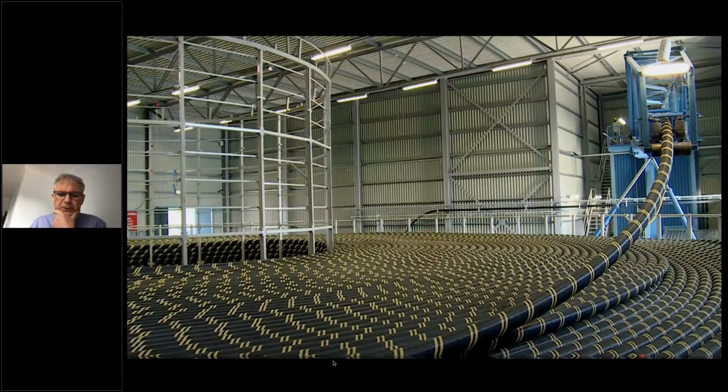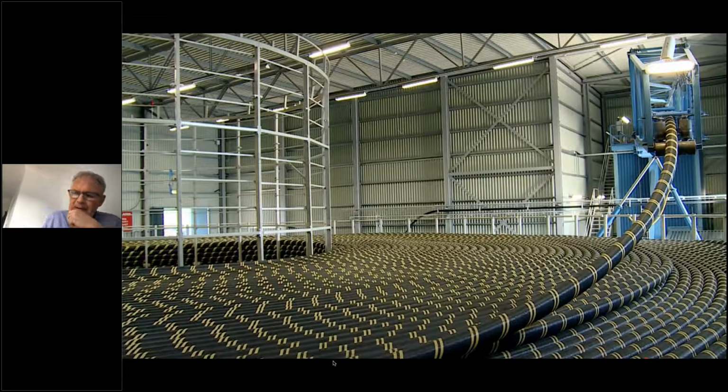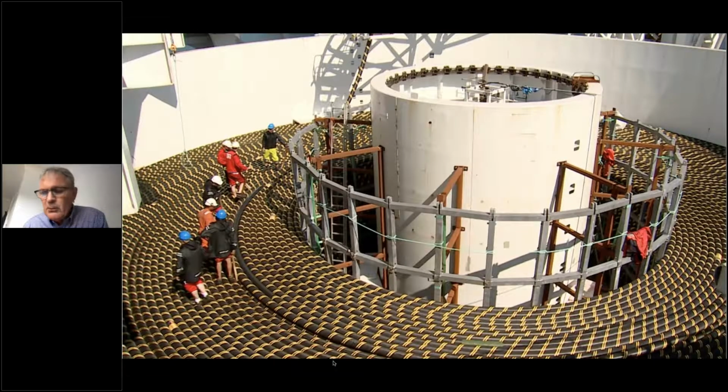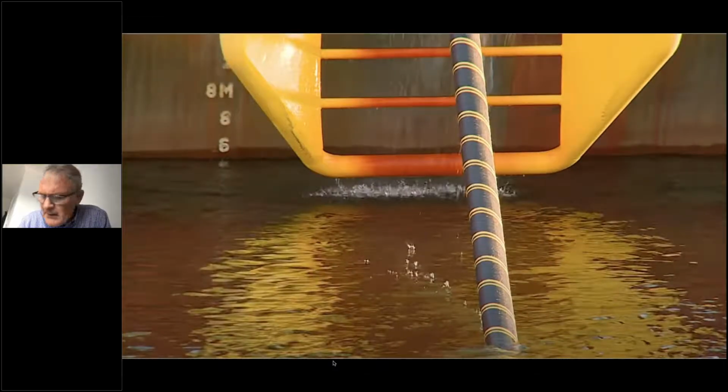So let's have a look at some of these cables which are made on a very large scale for very high voltage power transmission, very large cables. The previous image was being built in the factory and now being packaged and stored on a ship, ready to be laid directly into the sea as a submarine cable. And the very latest one, running at 525,000 volts, is a cable that weighs, I think, 9,000 tons in total. So it's an enormous exercise in cable laying.